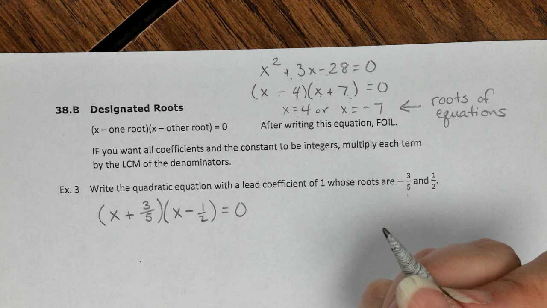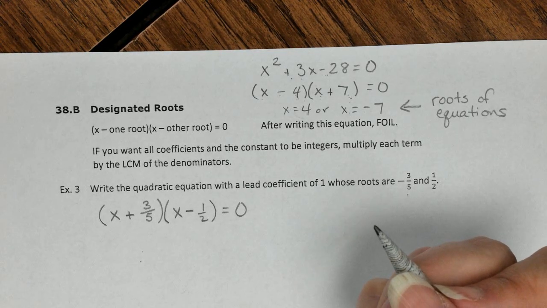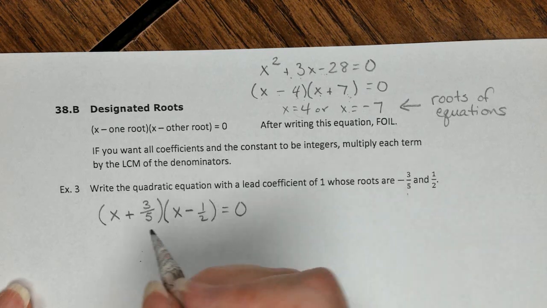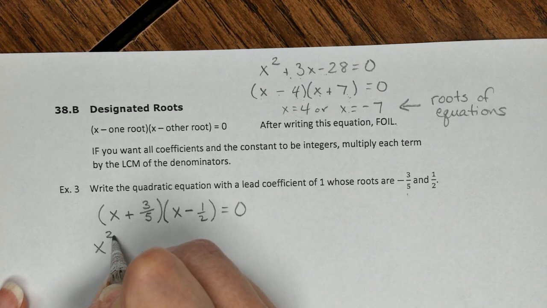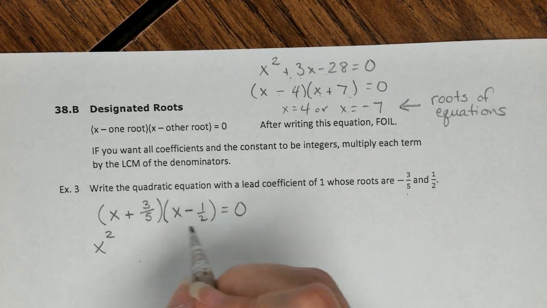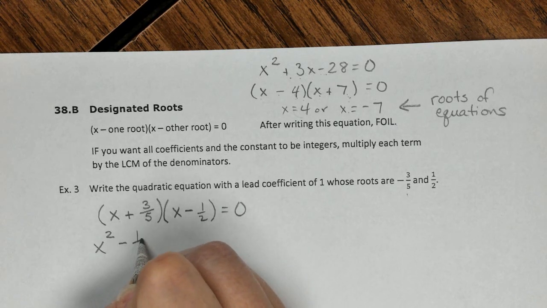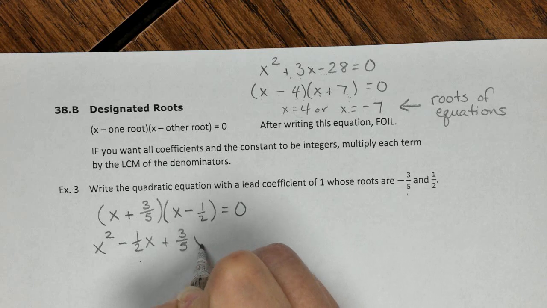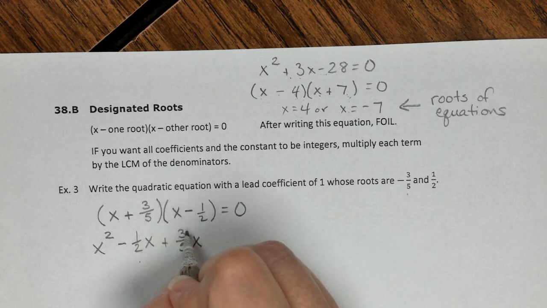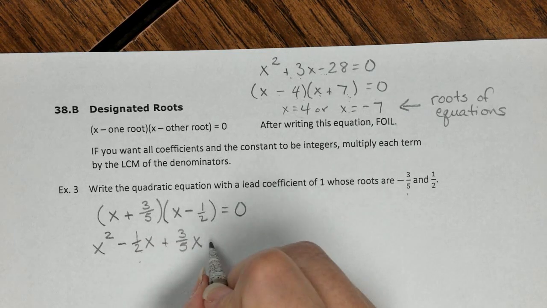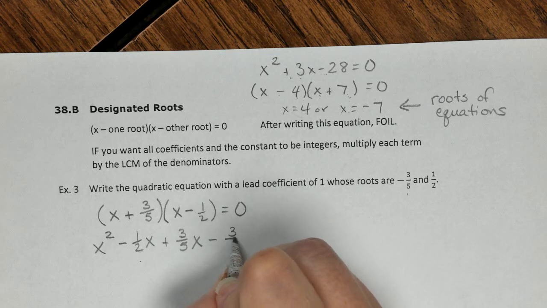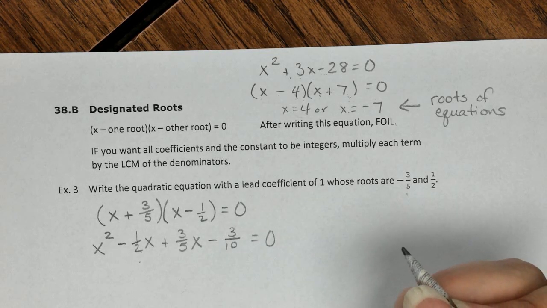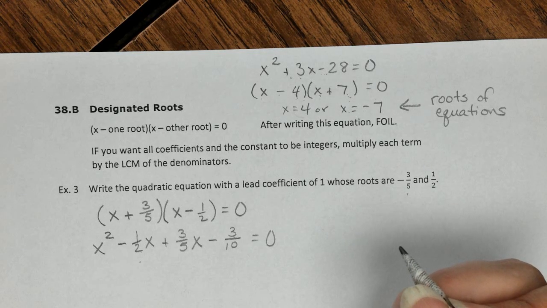Okay, so it looks like near the end of one of the problems we had been doing, so now we're working backwards. So we FOIL: x squared minus 1/2 x plus 3/5 x minus 3/10 equals 0. And we need to add the like terms.